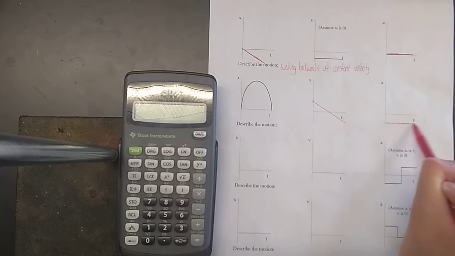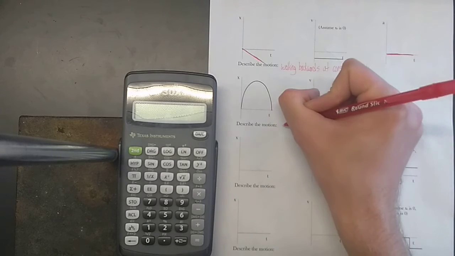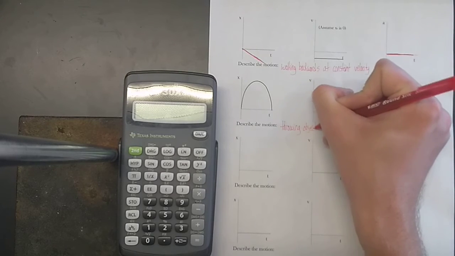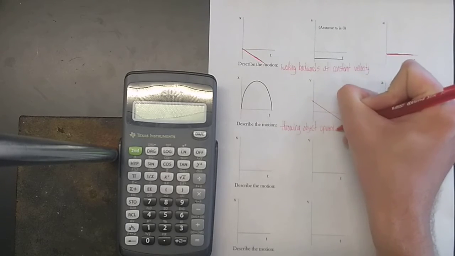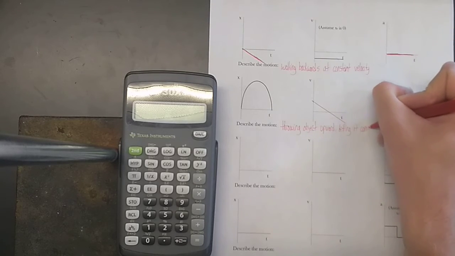This is actually a very important graph. It's a graph of an object that gets thrown up and then just falls back toward the ground. It's not a graph for while you're throwing it, while the object's in your hand. It's a graph for after the object has left your hand and it's just moving through the air. Okay? The only thing really affecting that object is gravity. We'll talk more about that in some future videos. So this is throwing an object upward and then letting it come back down.